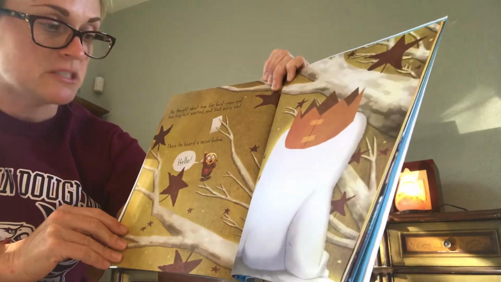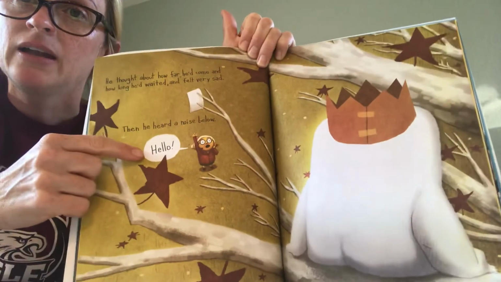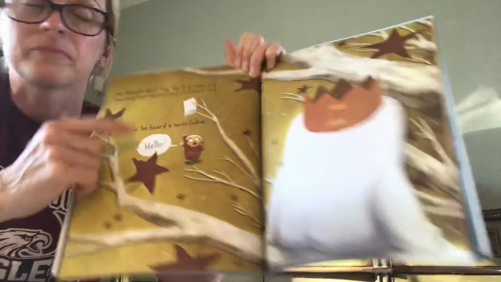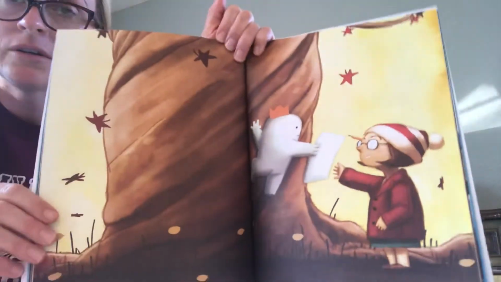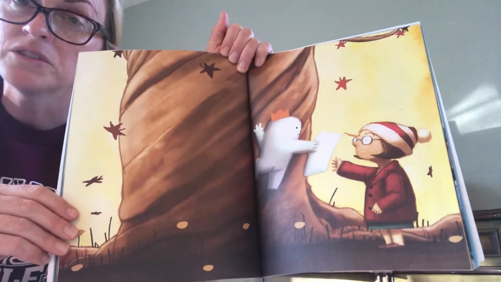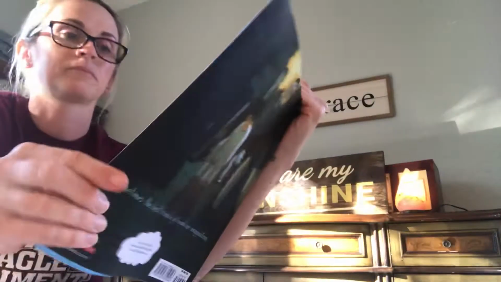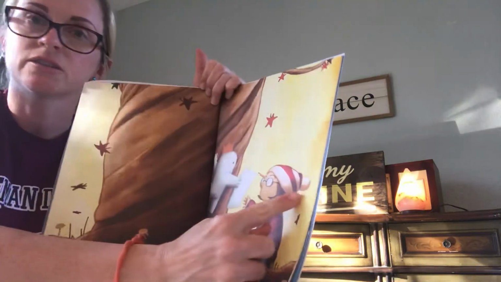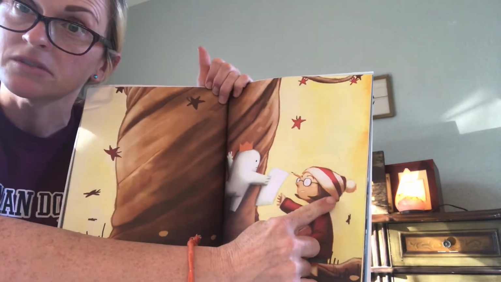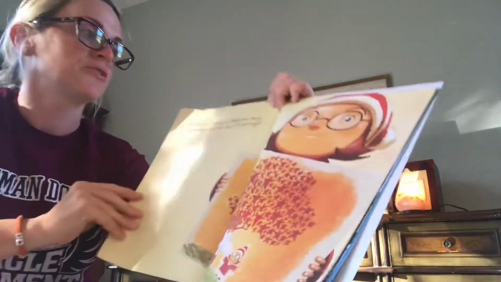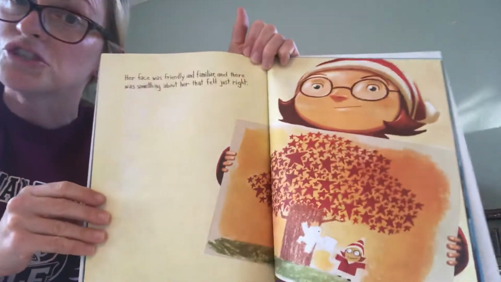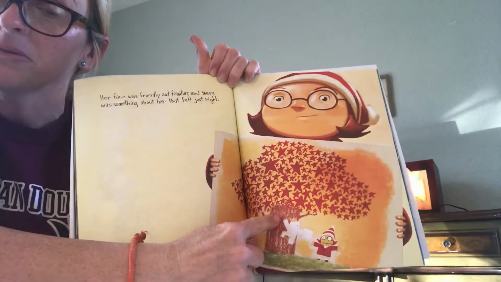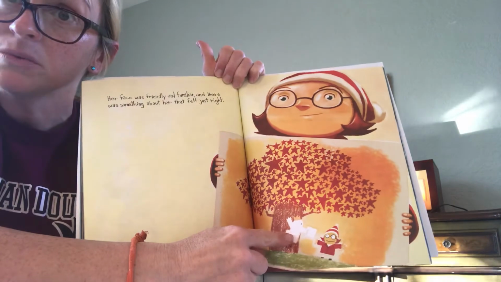Then he heard a noise below. Hello? Oh, she's giving him something. I wonder what it is. She kind of looks like she's Where's Waldo's sister. Her face was friendly and familiar, and there was something about her that felt just right. She drew a picture, and BEEKLE was there.